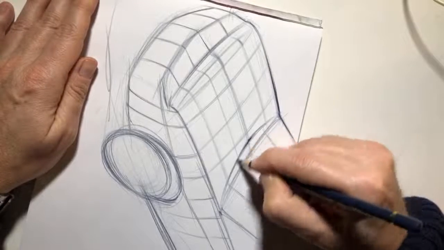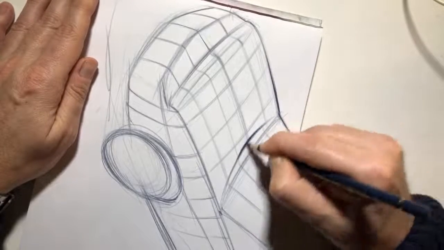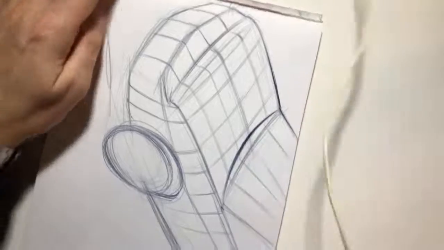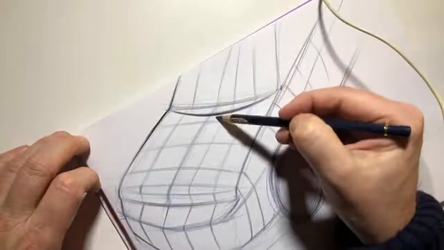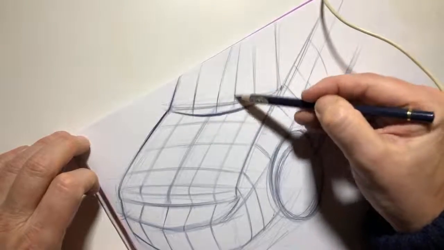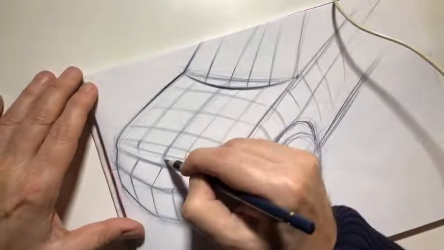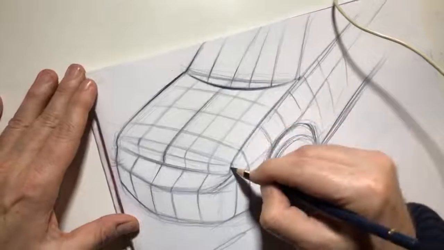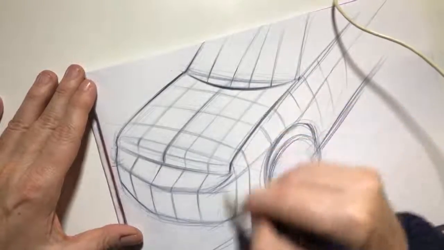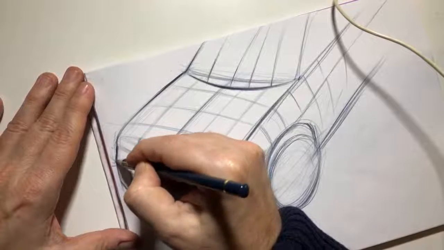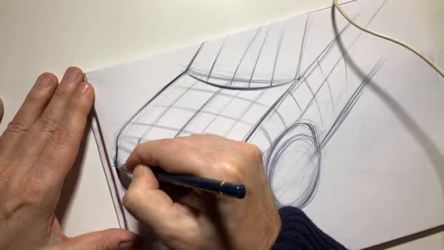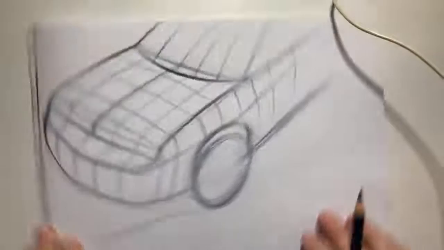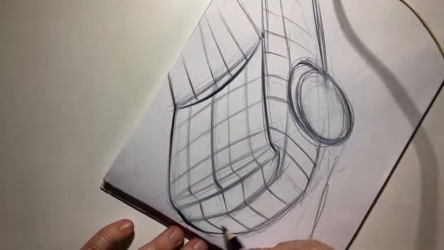I also add some details that are very important to make everything more believable. Now let's do a little bit of sculpture.